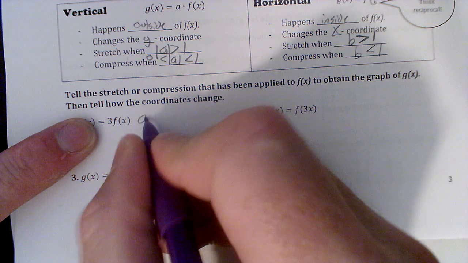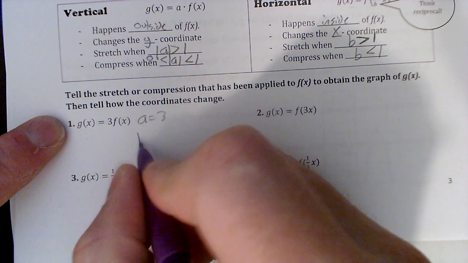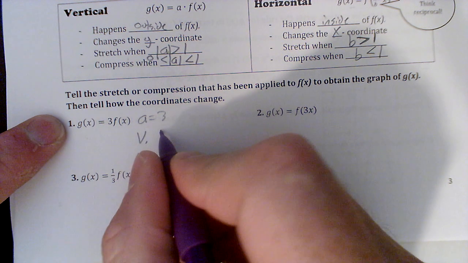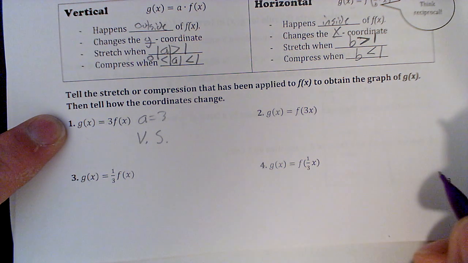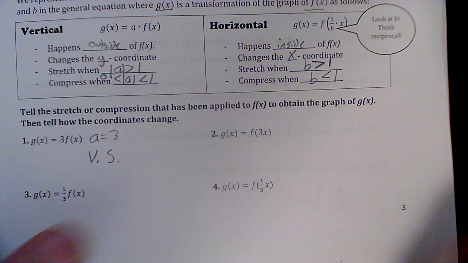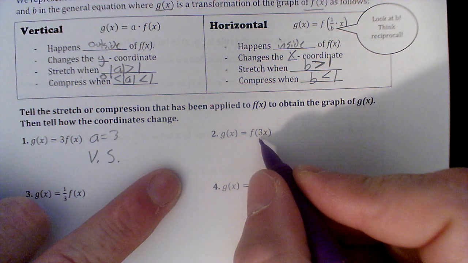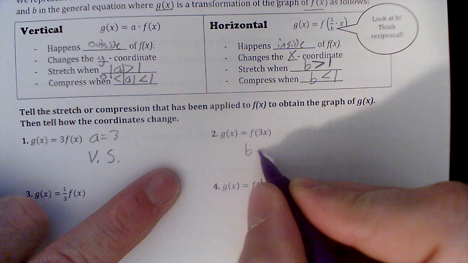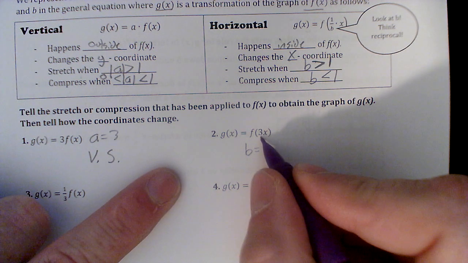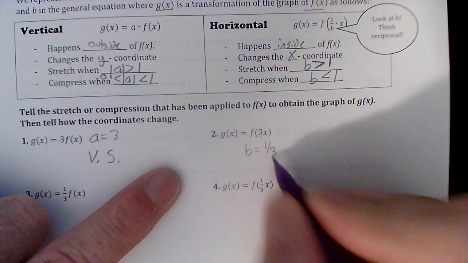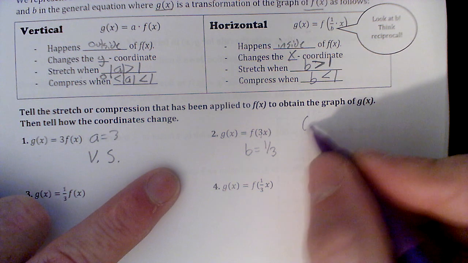So let's go ahead and down here. This right here is an a of 3, which is a vertical stretch. This one's tricky. This is a b of, it's counterintuitive just like the h was, 1/3, because I had to plug it in like this.